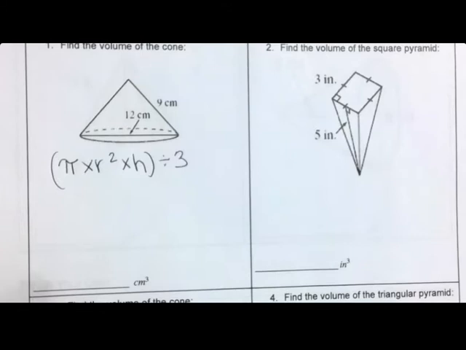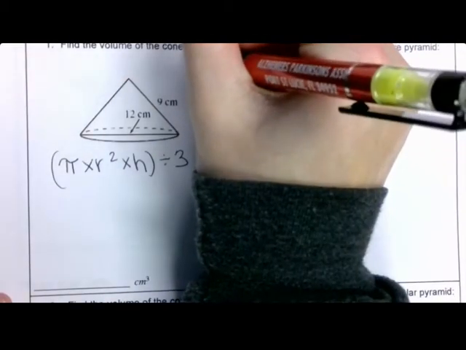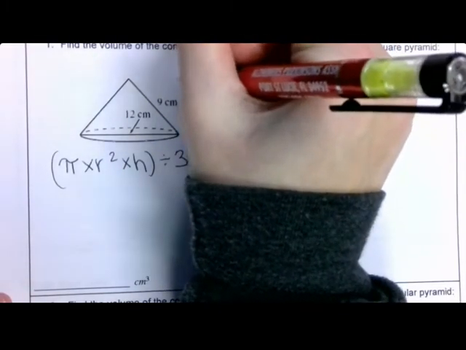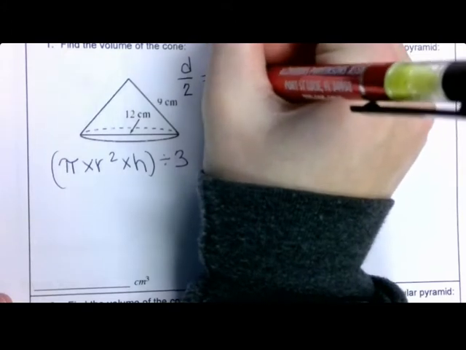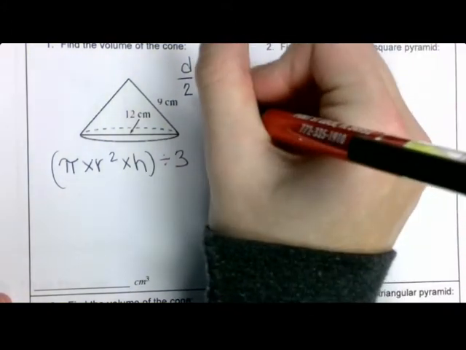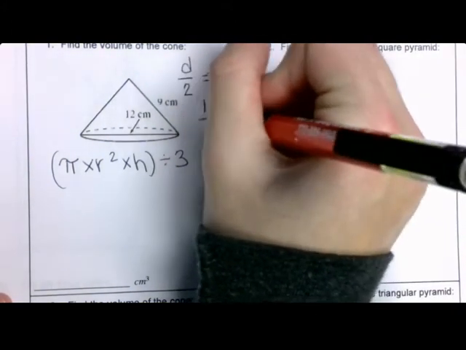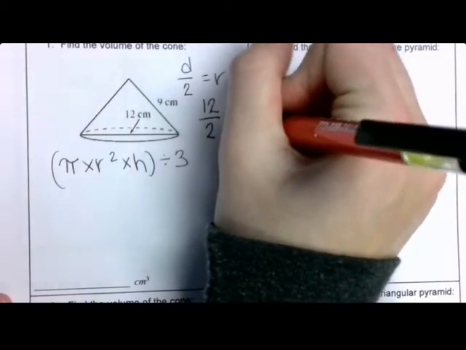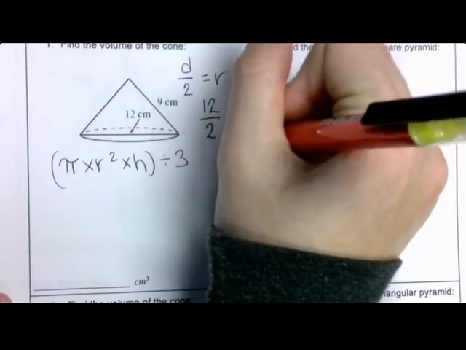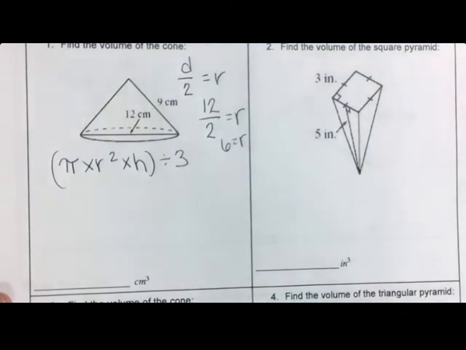Now here's my question to you. Is 12 the radius? No, it's actually the diameter. So if you remember, you have to take the diameter and divide by 2 in order to get the radius. So I'm going to divide the diameter by 2, and that gives me the radius. So my radius is actually 6.